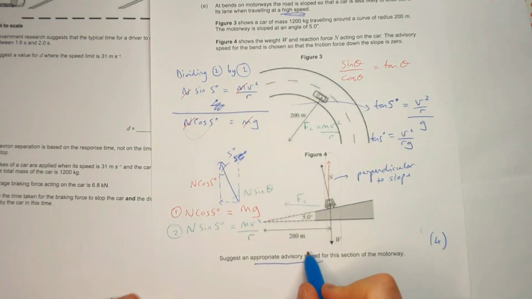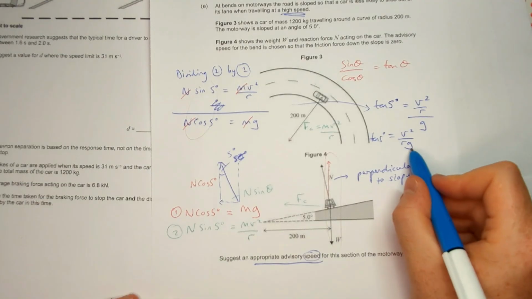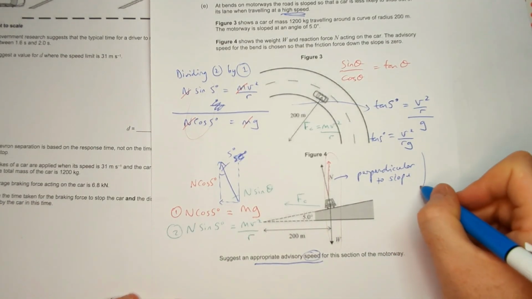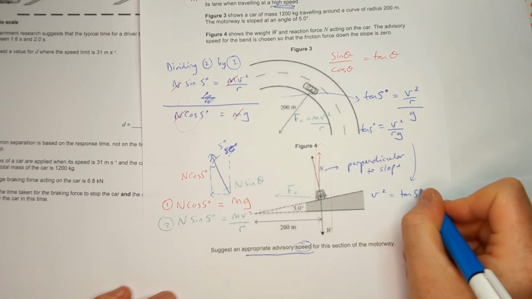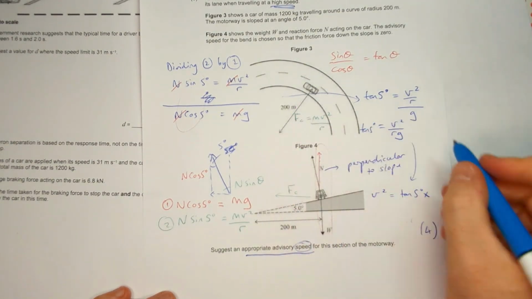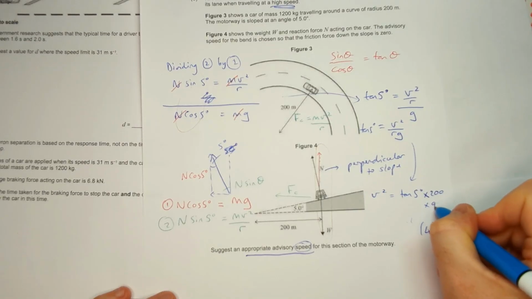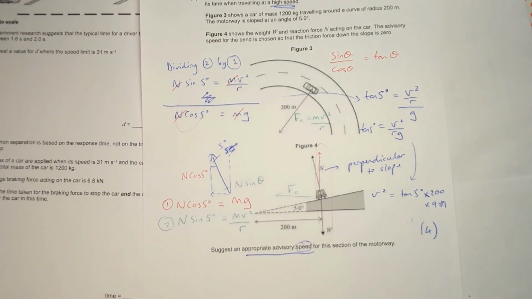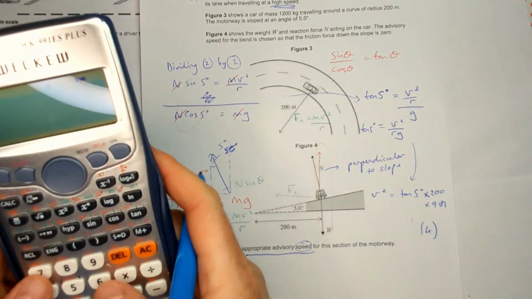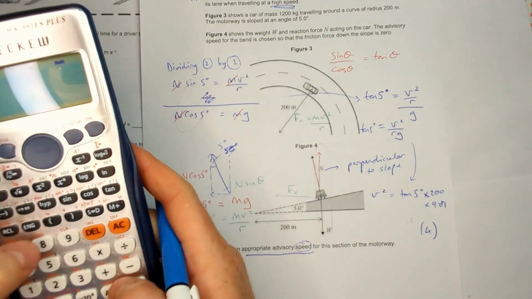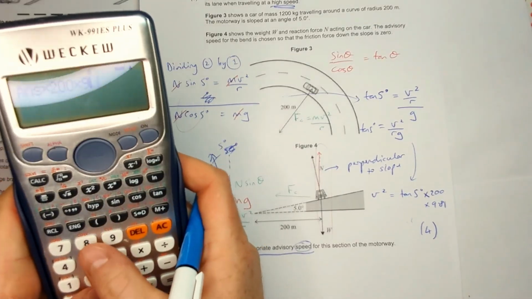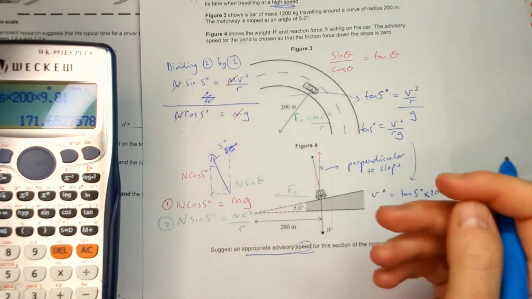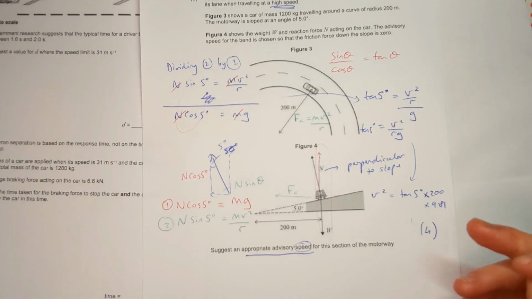Next, we're after the speed, so the advisory speed. So we just need to rearrange this. Again, sorry, I'm going to be horrendously messy here. V squared equals tan 5 degrees times r, which is 200 meters, times g, which is 9.81. And let's see if we get close to the actual final answer. So tan 5 times 200 times 9.81, which gives us 170.